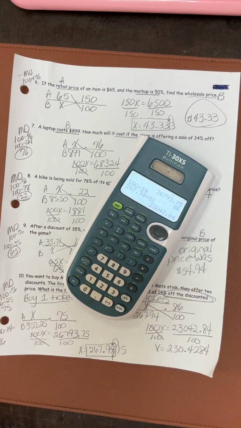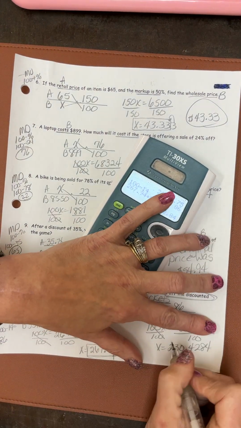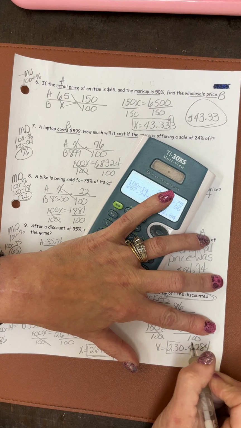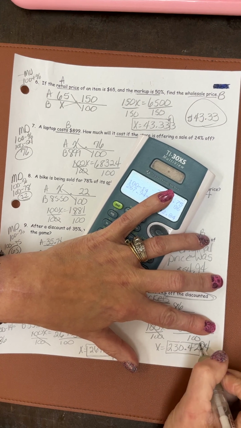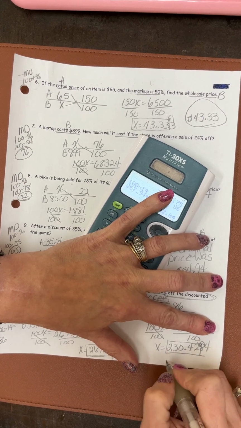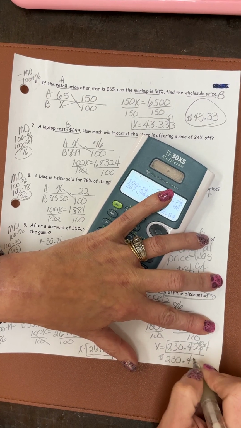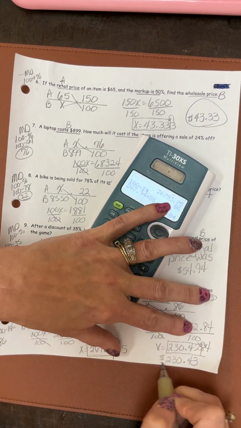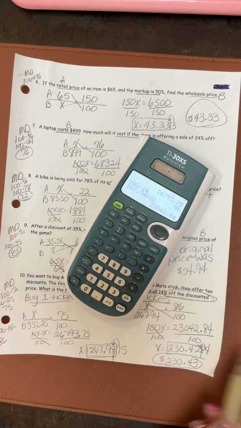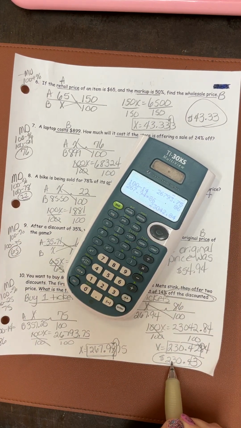Now we need to make this look like money. That 8 is strong, so it's going to make it $230.43. That's the cost of the second ticket.